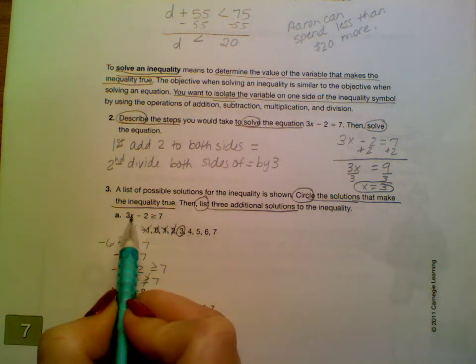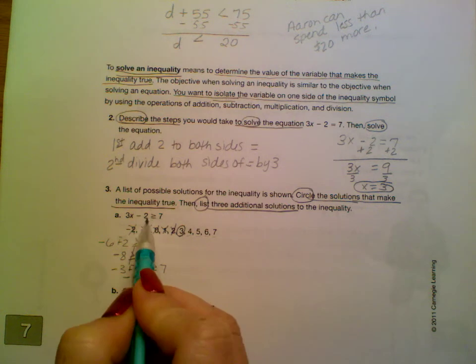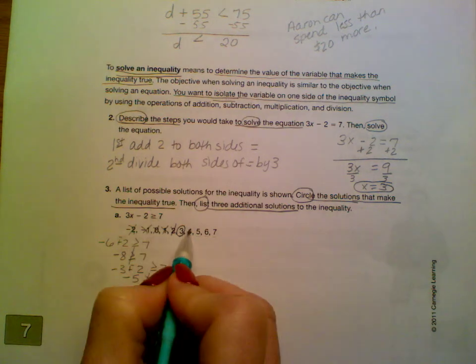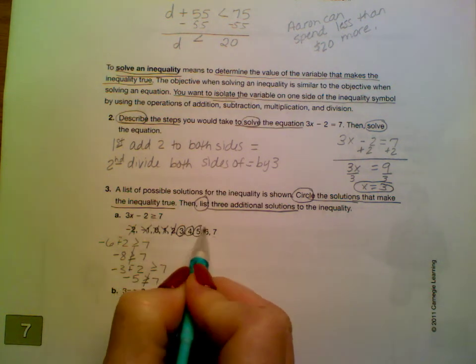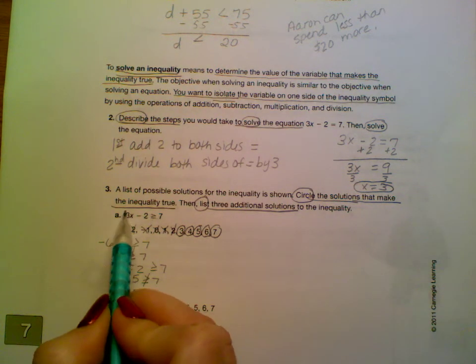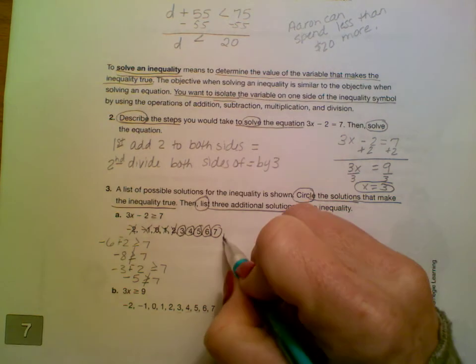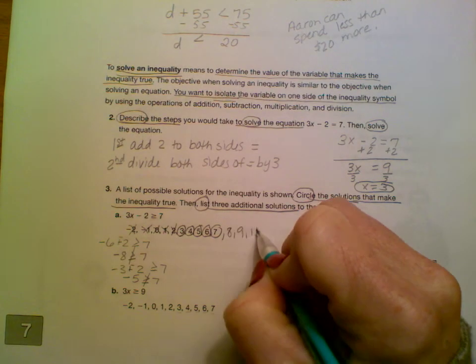Try 4. 3 times 4 is 12. Minus 2 is 10. 10 is greater than or equal to 7. And we should be able to see that all of these are going to work because in all these cases, when I multiply, I'm just getting a bigger number. When I take 2 away, it's going to always be greater. So if I need to list 3 additional solutions, I might say 8, 9, and 10.